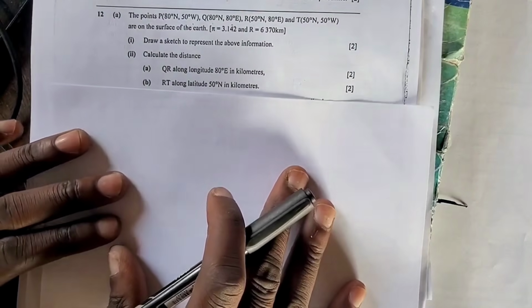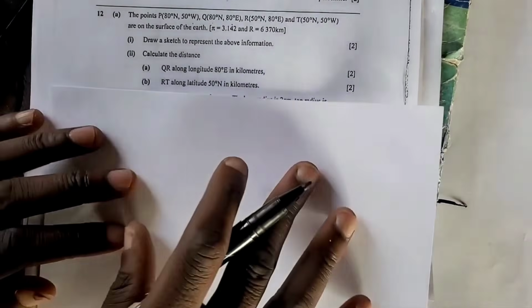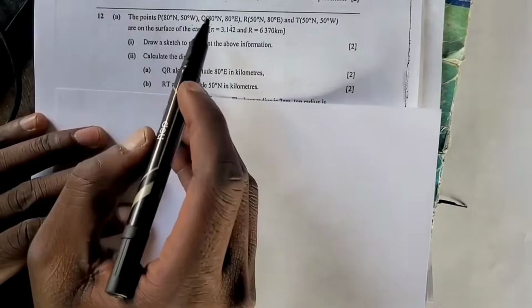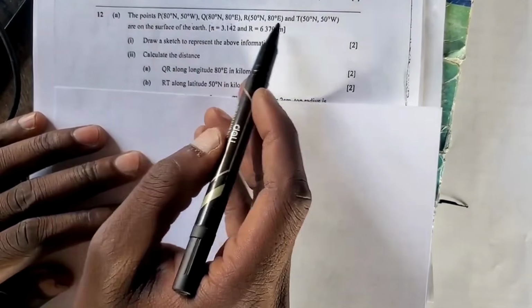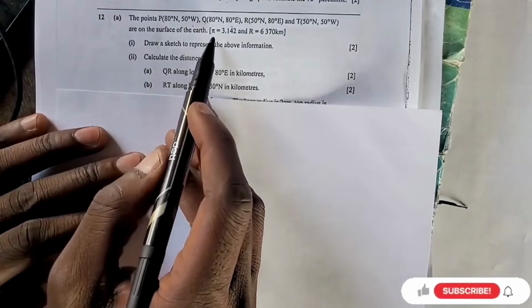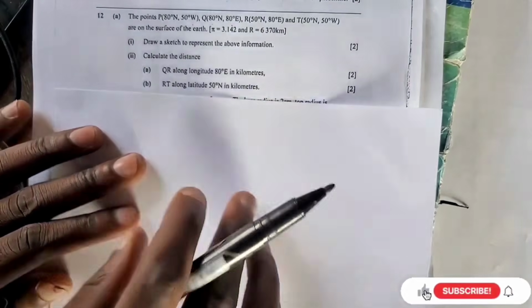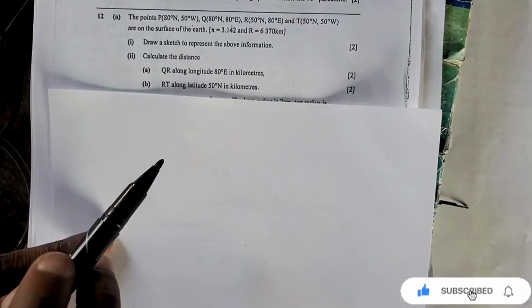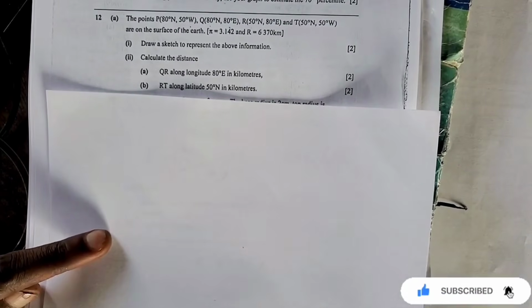The first one, they're just giving points, and then we are asked to do what? The points P, Q, R, and T, 4 points, are on the surface of the earth. Take pi to be 3.142, and the radius of the earth to be 6370 kilometers.